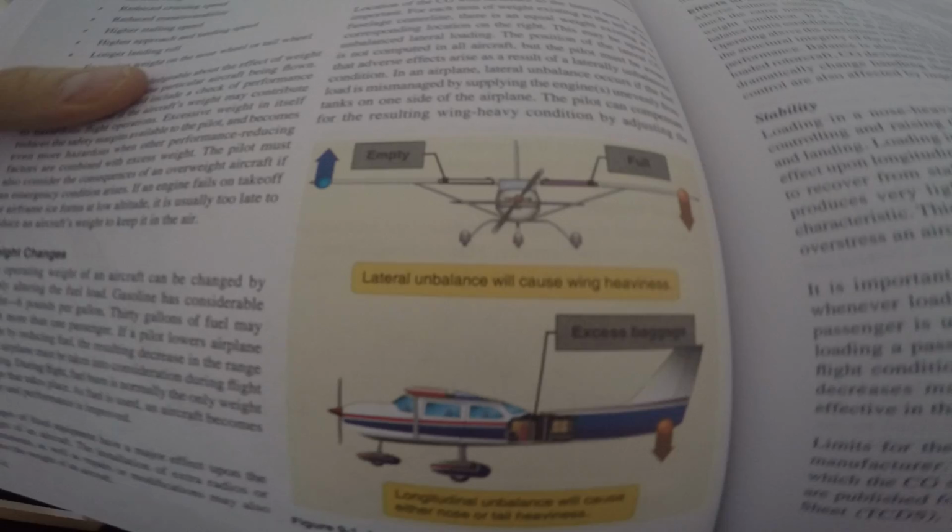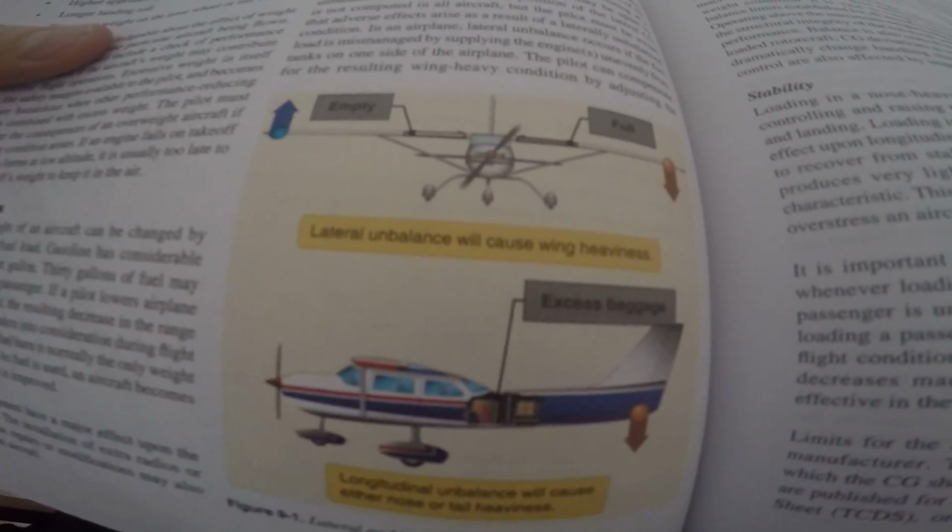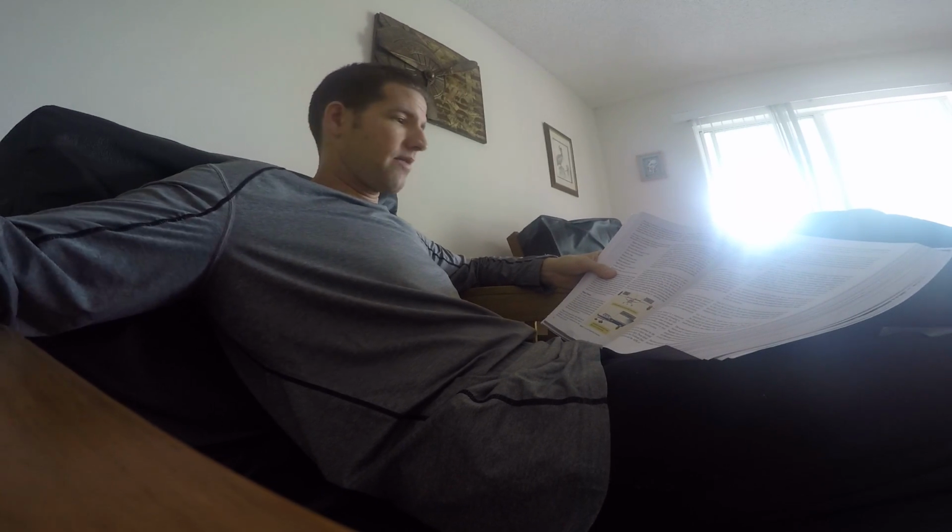Figure 9-1. I'll read through that real quick. Okay. Location of the center of gravity.